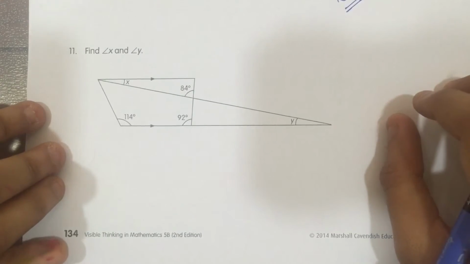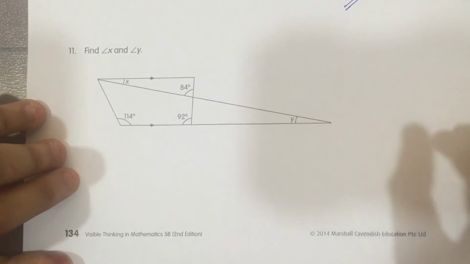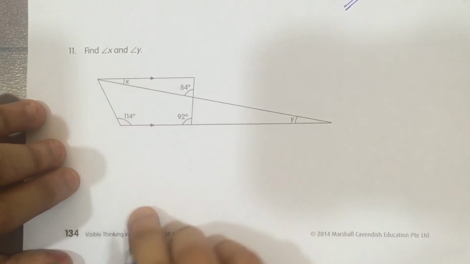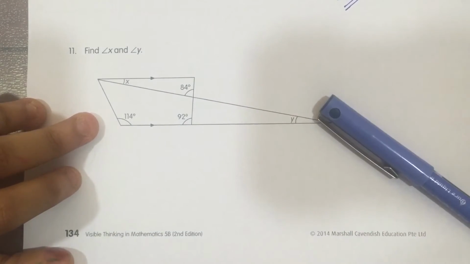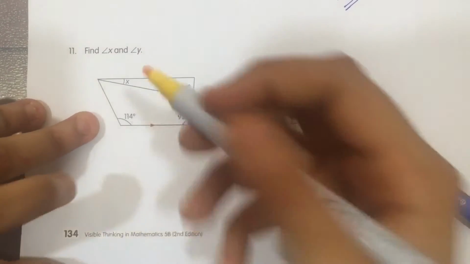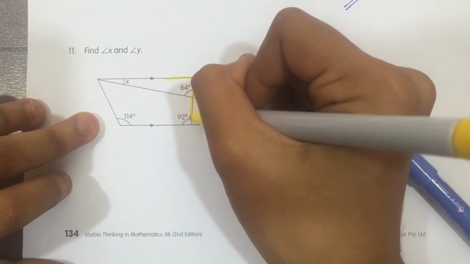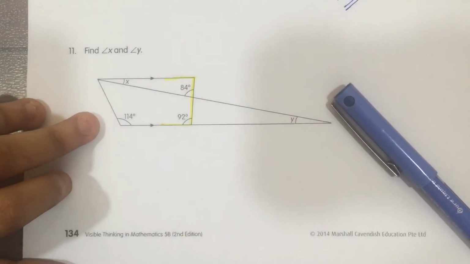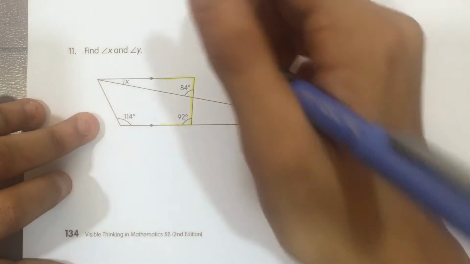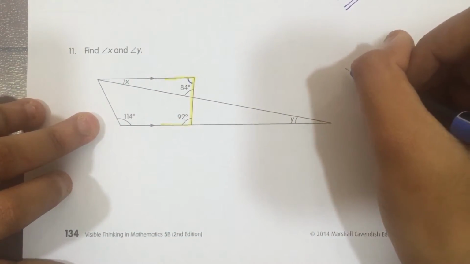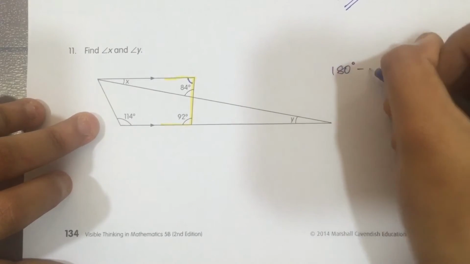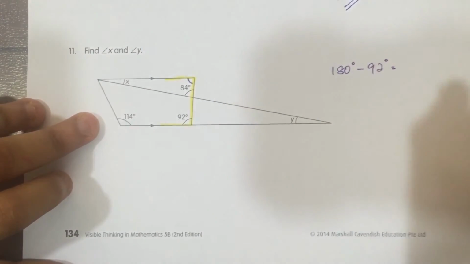Question 11. Find angle X and angle Y. So looking at this, I can see a trapezium. I can find this angle. So that will be 180 minus 92 degrees.